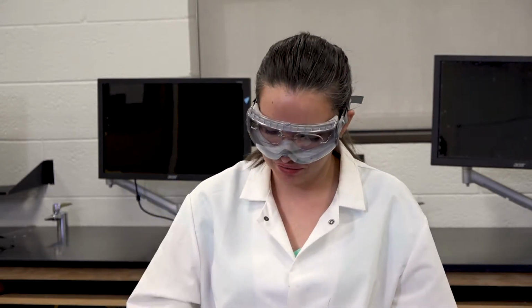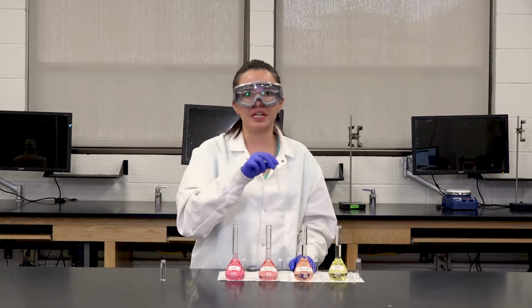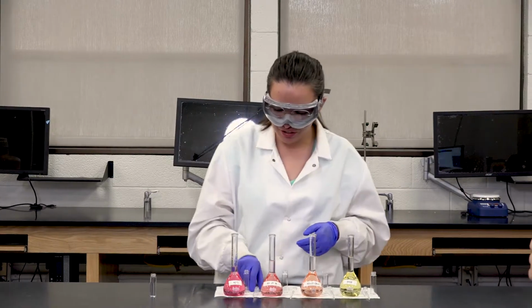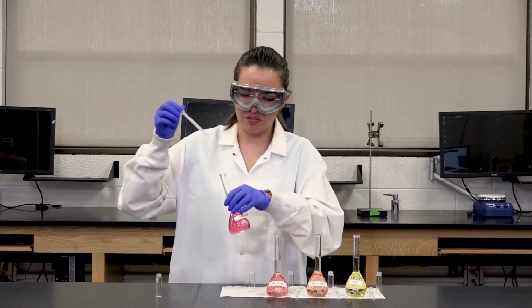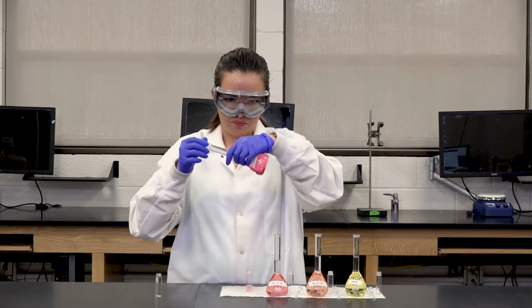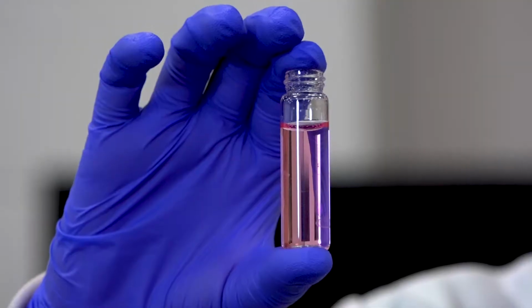Now to begin our spectrophotometer measurements, we're going to get our solutions from our volumetric flasks and pipette them into vials. I have one pipette per solution, and we're going to ensure that we don't mix any of the pipettes into the other solutions, so that we don't cross-contaminate. I'm going to start with the acidic solution and pour it into the vial using the pipette. So this is what the vial should look like.